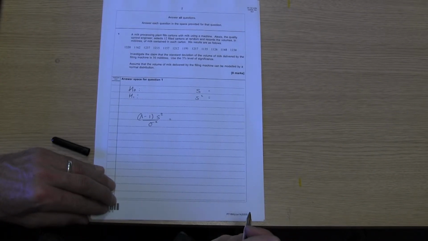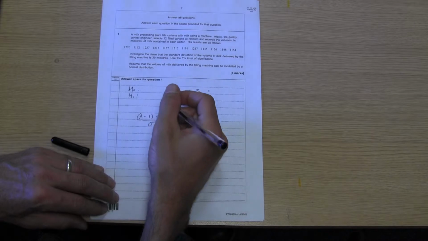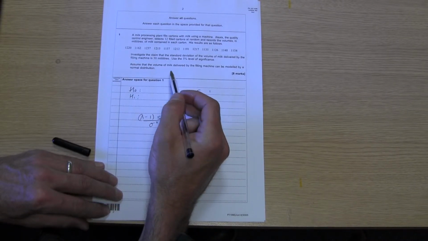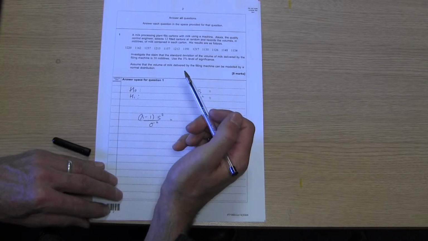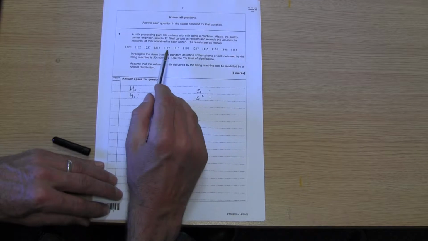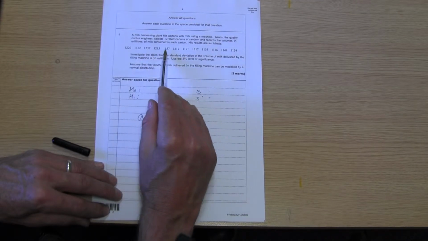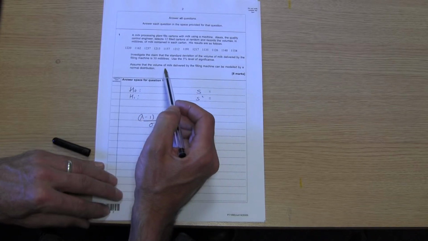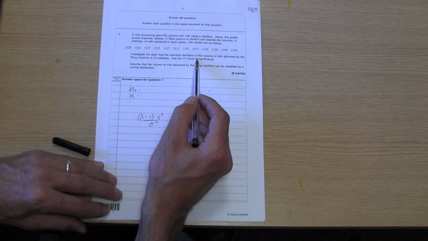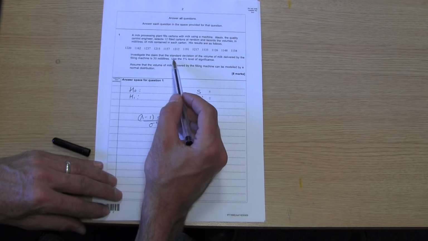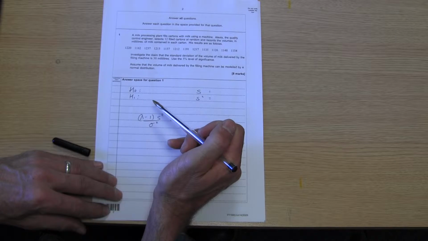This is the June 14 SS05 paper, and is an example of testing a standard deviation against a hypothesized value. In this question we're given 12 cartons of milk, and we are given the capacities as they've been taken off the sample. We're asked to investigate the claim that the standard deviation of the volume of milk delivered by the filling machine is 30 millilitres. We're going to use the 5% level of significance.